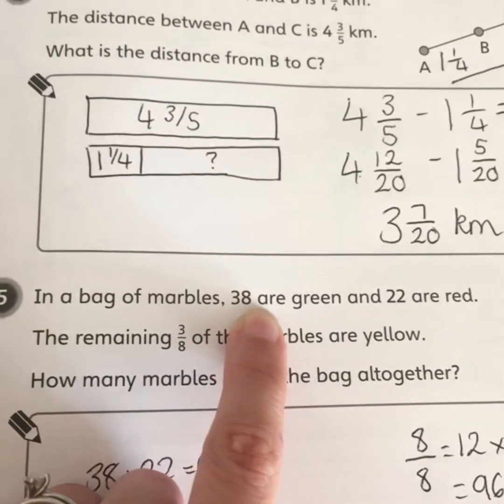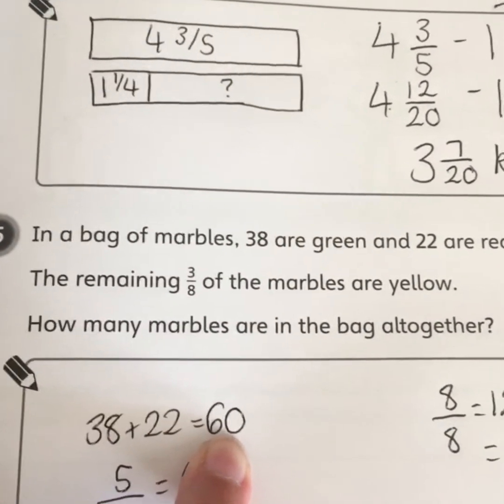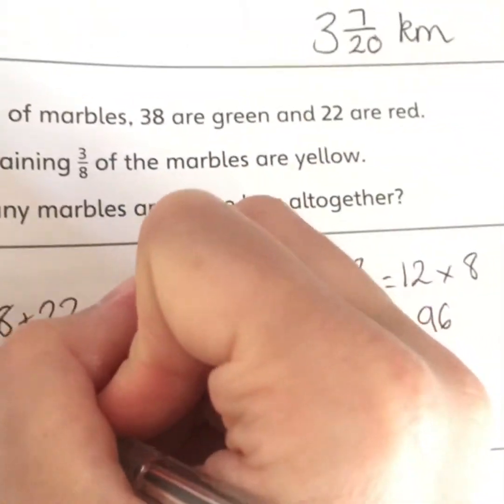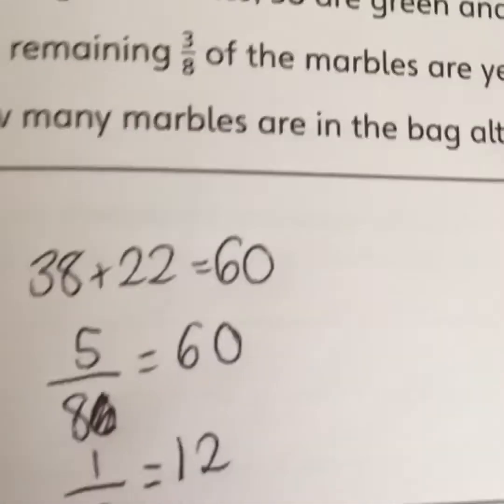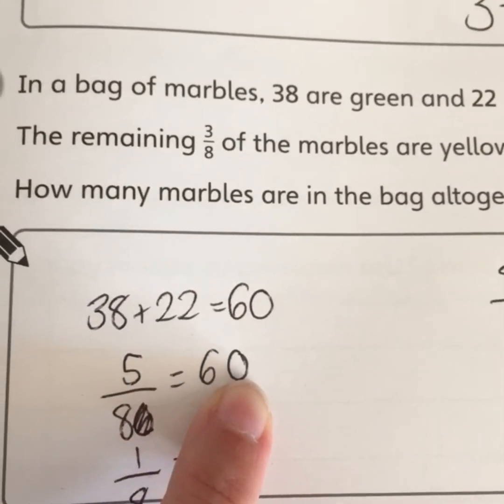So I'm going to add the green and the red together. So the green and the red added together is 60 marbles. And I know that 5... Oh, I've put 80th. That should be 8. Sorry. So 5/8, because we know that's what it was, is 60 marbles.